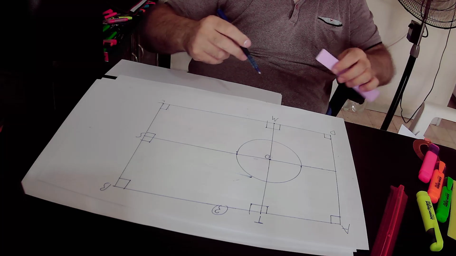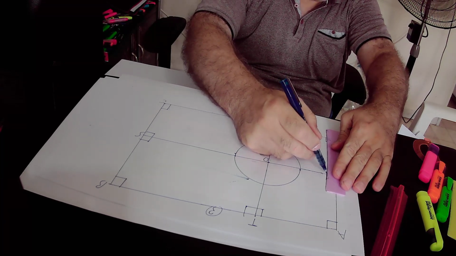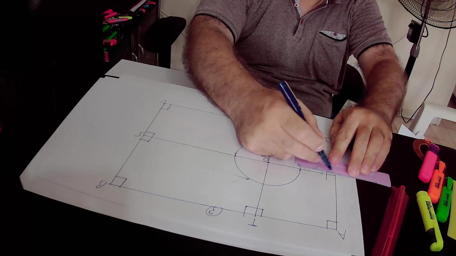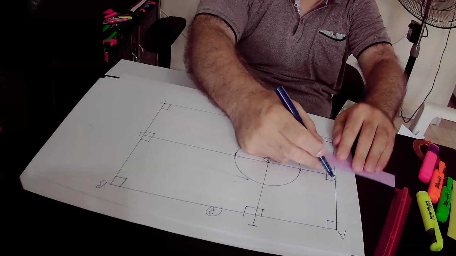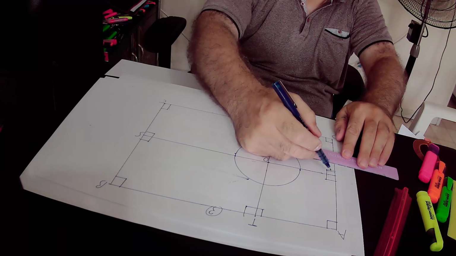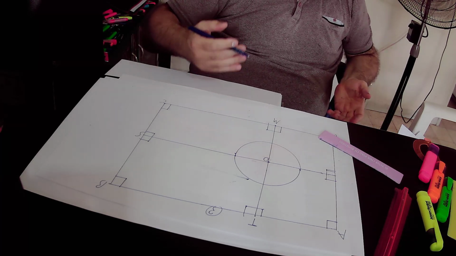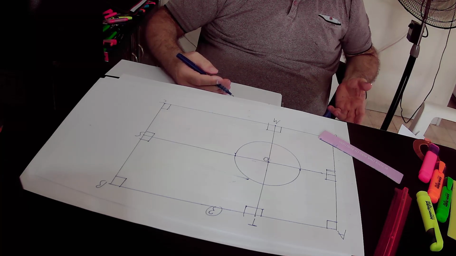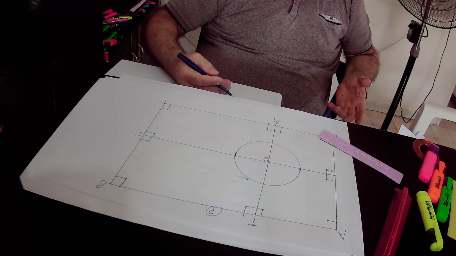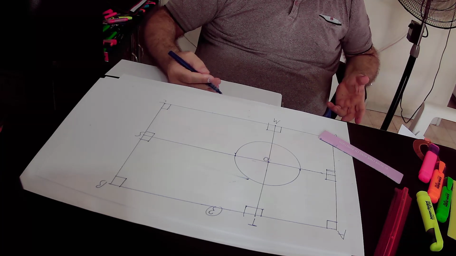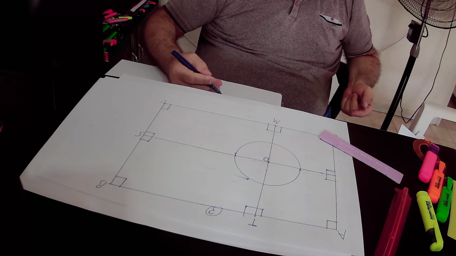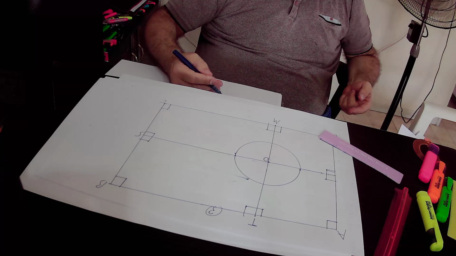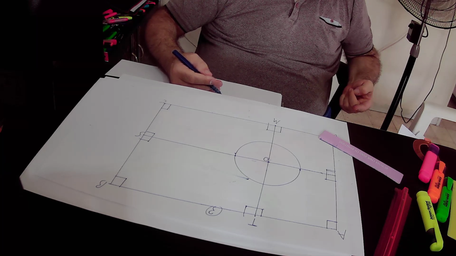So this angle must be also equal to 90 degrees, and this angle must be also equal to 90 degrees according to our construction, and according to the rule that when you draw a perpendicular to a straight line, and you have another straight line that is parallel to that straight line, then the perpendicular must also be perpendicular to the other straight line.